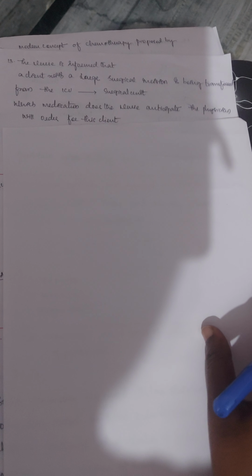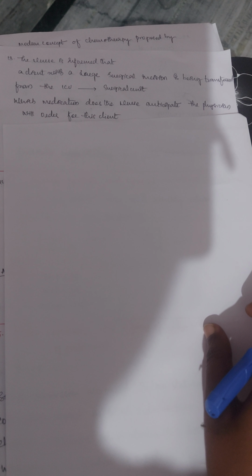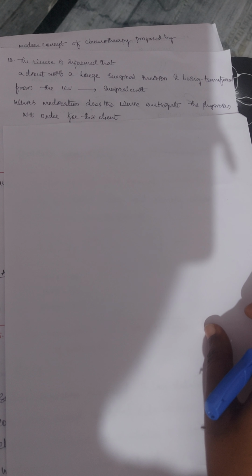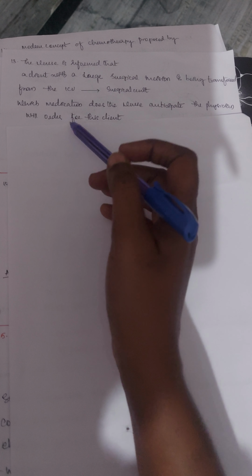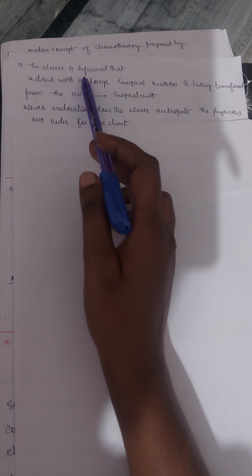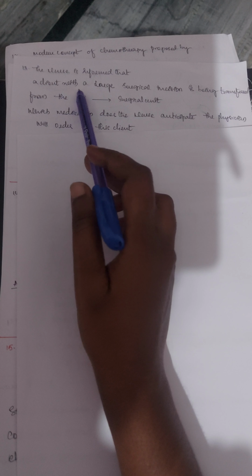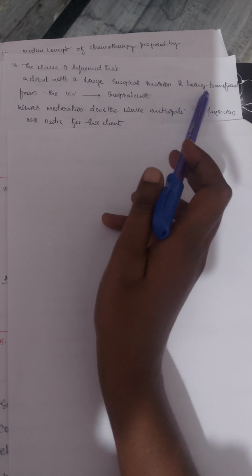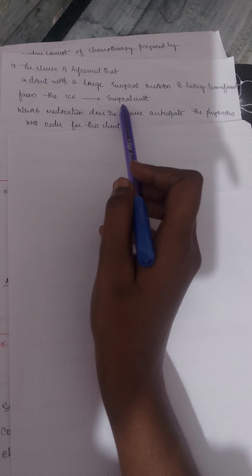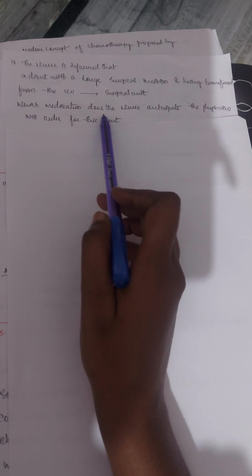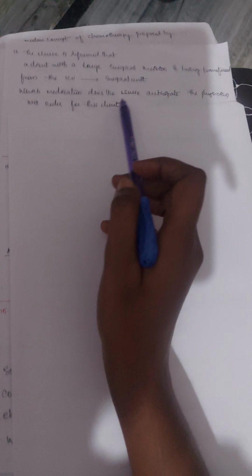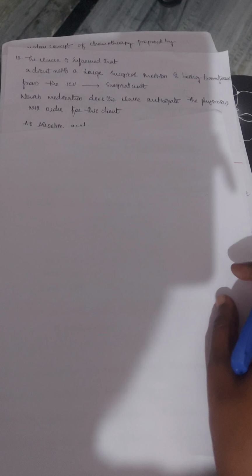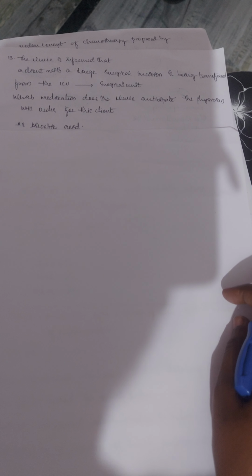The next question: the nurse is informed that a client with a large surgical incision is being transferred from the ICU to the surgical unit. One nurse is communicating this to another nurse. Which medication does the nurse anticipate the physician will order for this client? The answer is ascorbic acid, nothing but vitamin C.